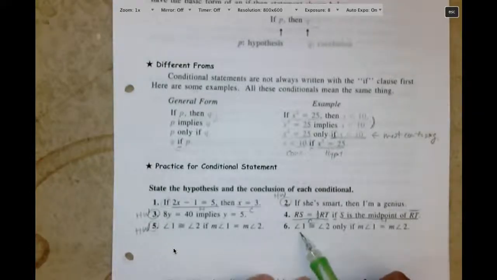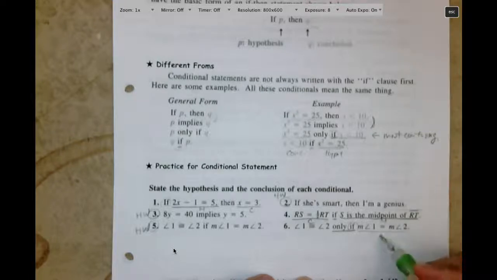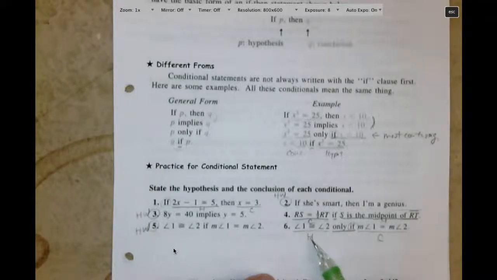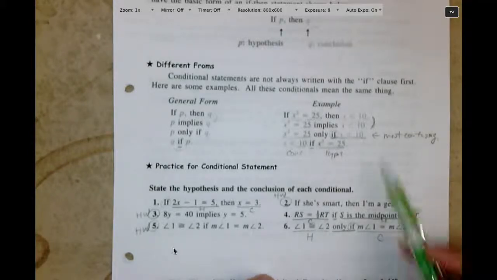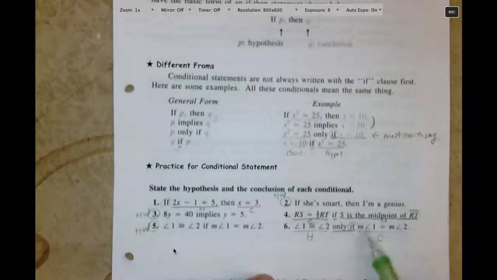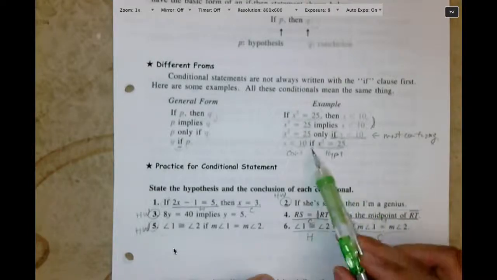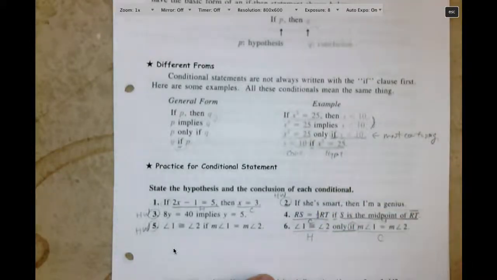Okay. All right, let's look at this one. So this is the only if one. So what follows if in this case is the conclusion, and before that is the hypothesis. So this is the hypothesis-conclusion order, like these ones, but the only thing is what follows if is the conclusion in this case. In all others, what follows if is the hypothesis.